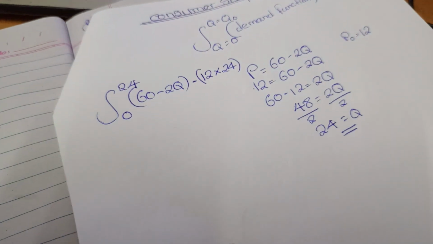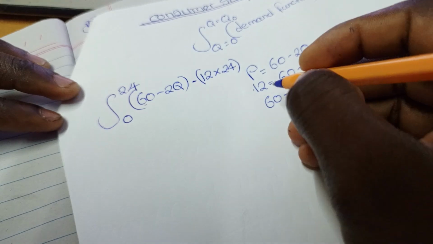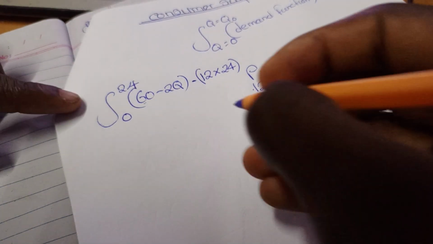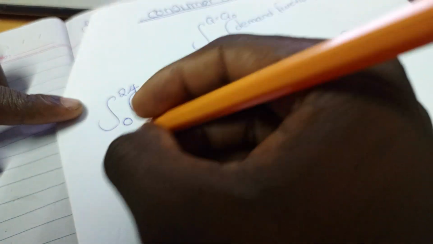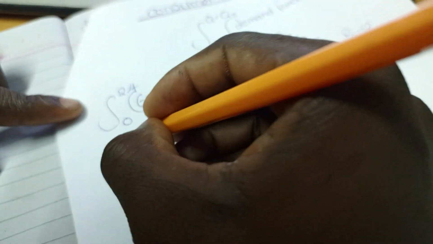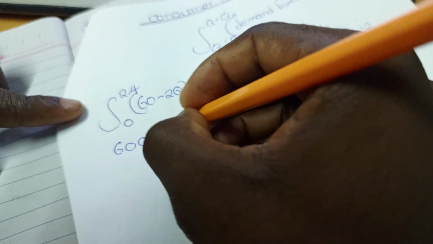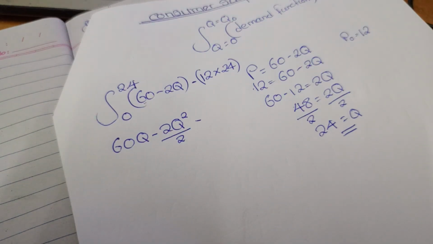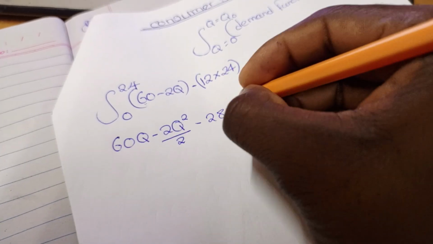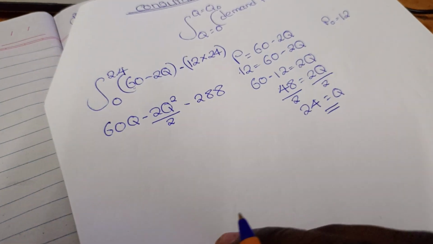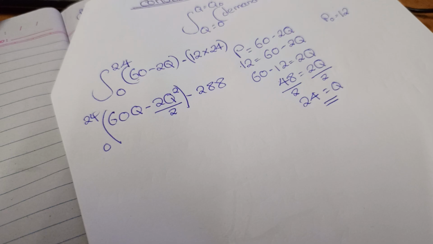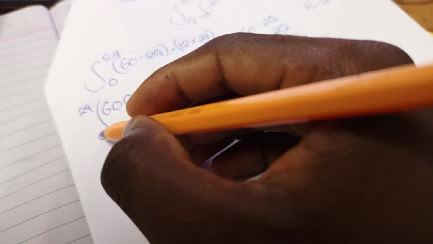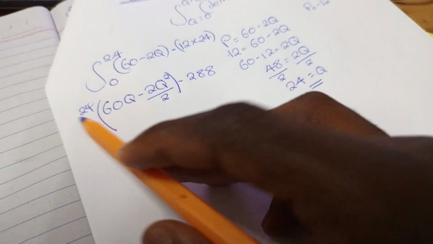Having done that, we now integrate this, and we have known how to integrate. So we will just go directly to the point where the integral of 60 minus 2Q is 60Q minus 2Q squared over 2. And we know 12 times 24 is 288. Having done this, the upper limit of Q is 24 and the lower is 0, where 0 doesn't change anything, so we will just work with 24.